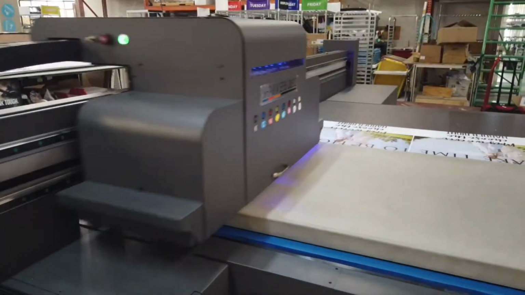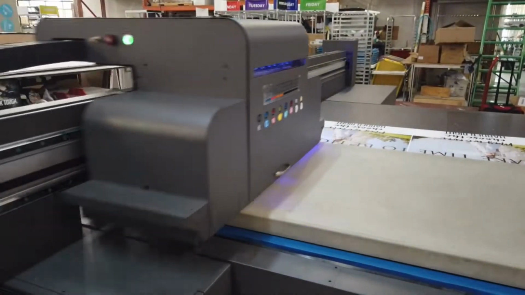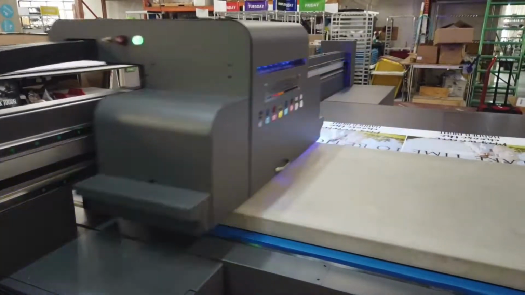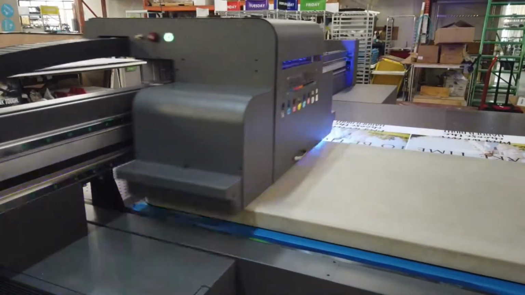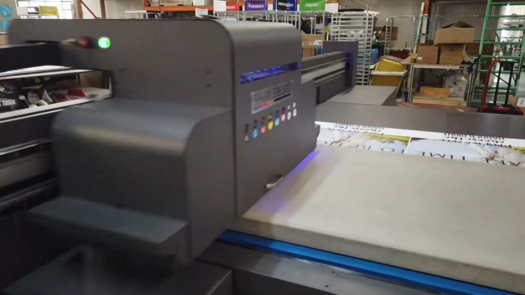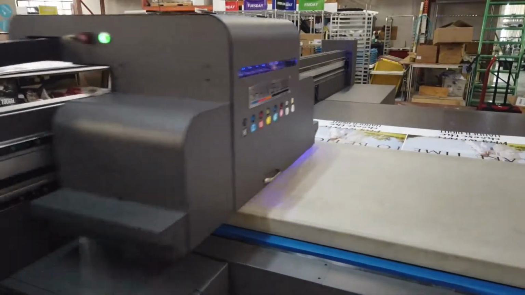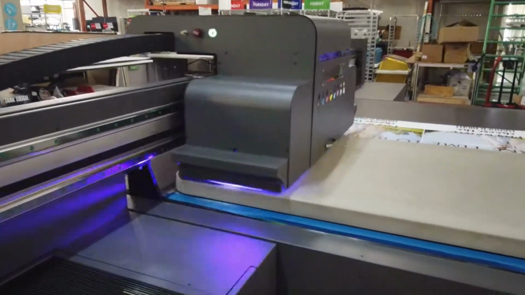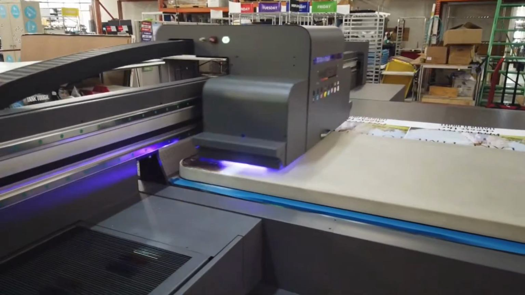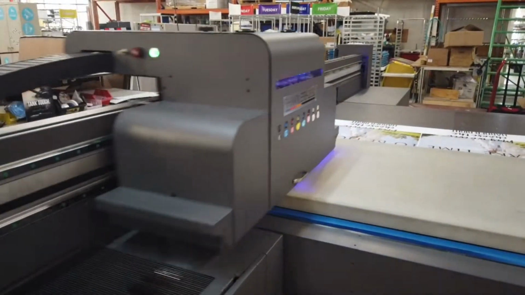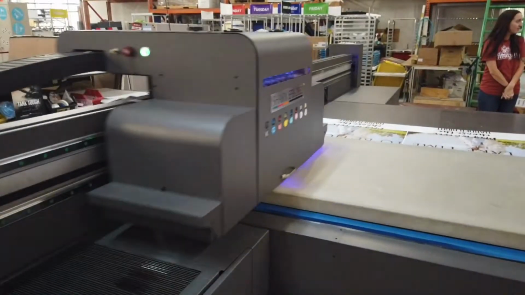UV flash. I just don't want to burn your eyes. That's why it's good to wear your glasses. That is super cool. It's real slow in this mode.